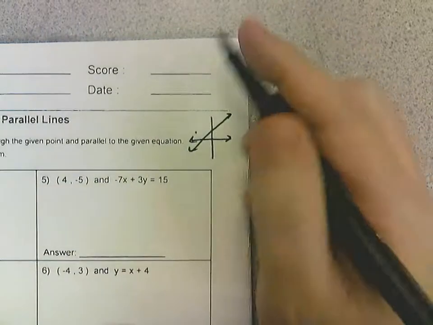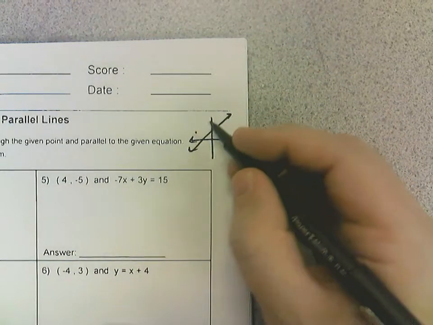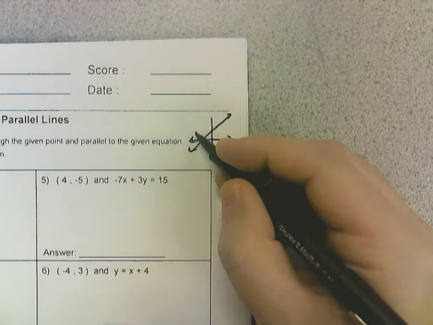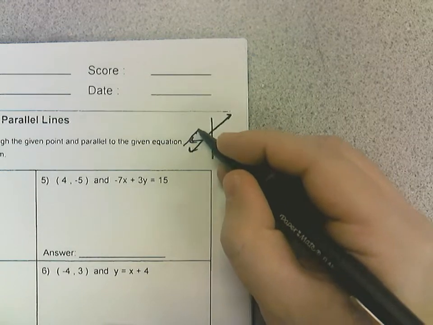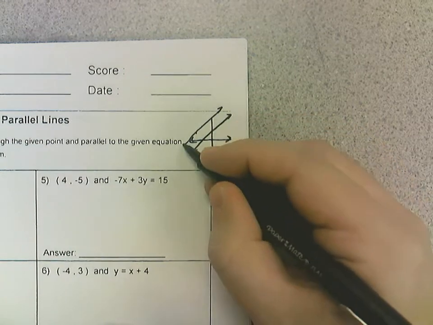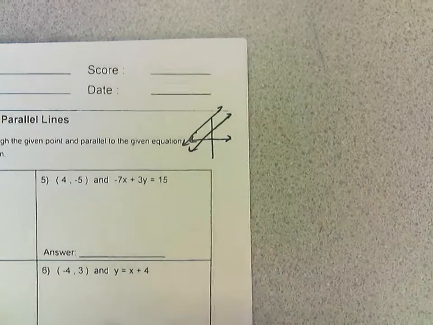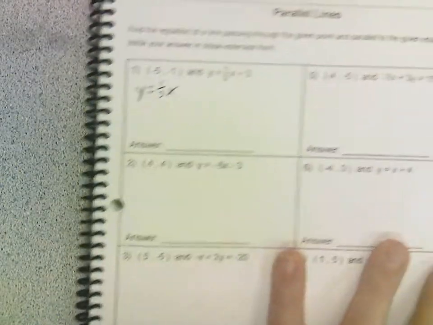It's not exactly that point because there's not much room. But basically, it's going to want that specific line that goes through that point and is also parallel to the original line. So it's going to have a specific y-intercept.